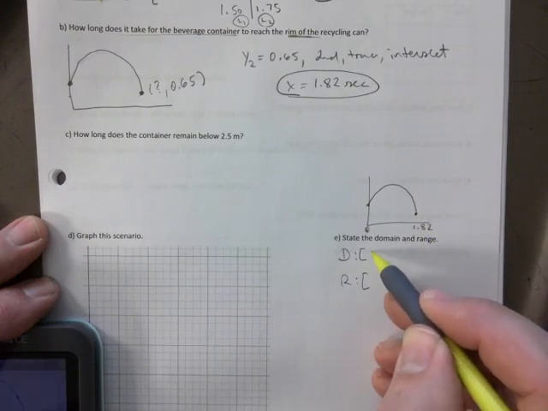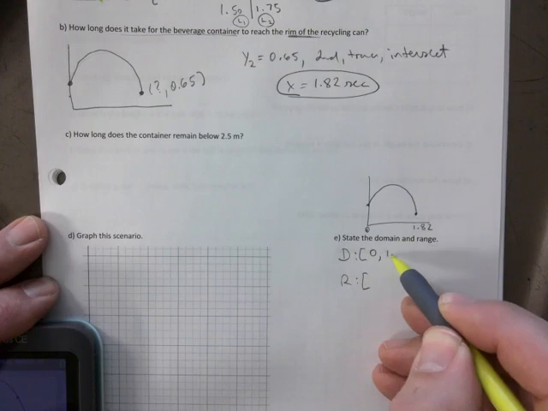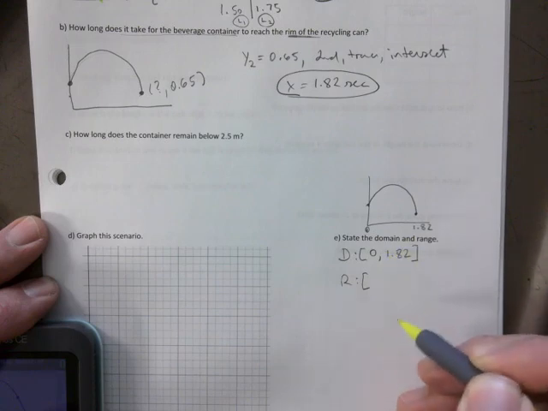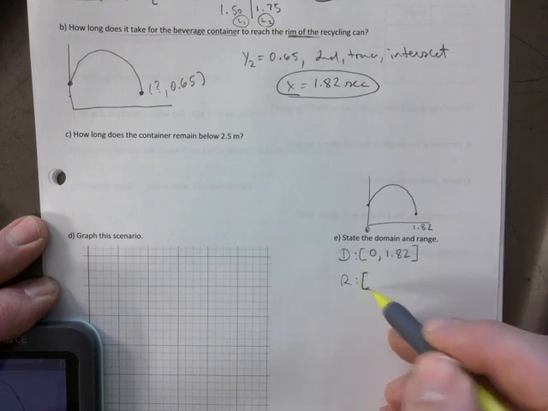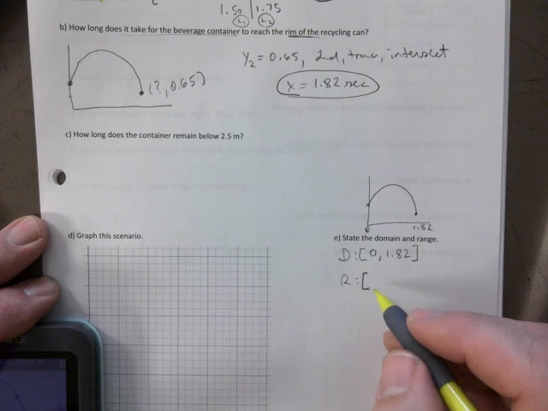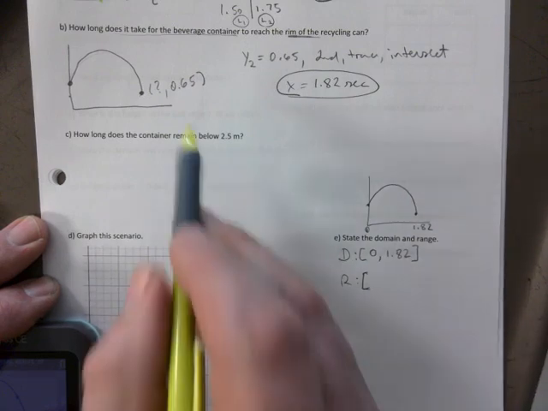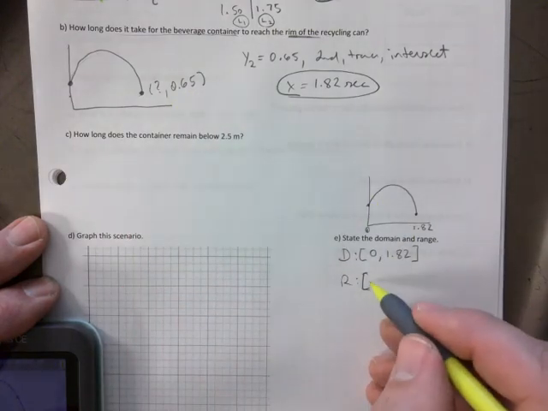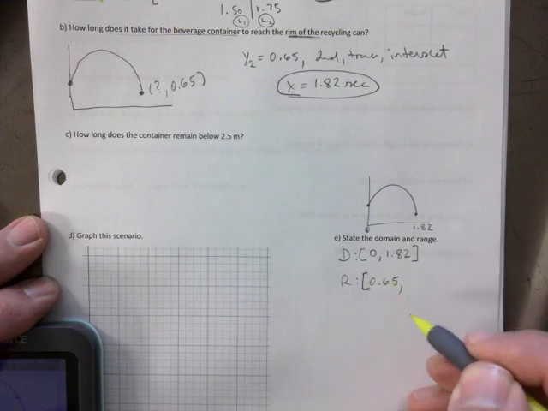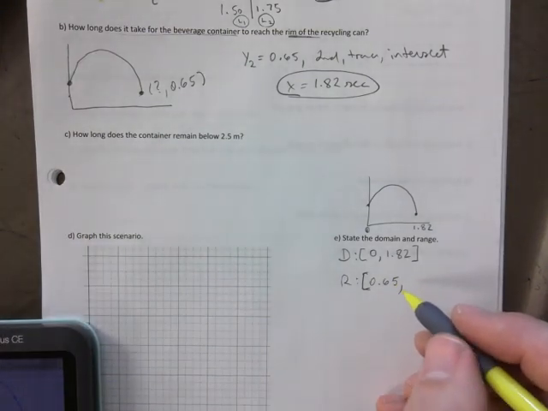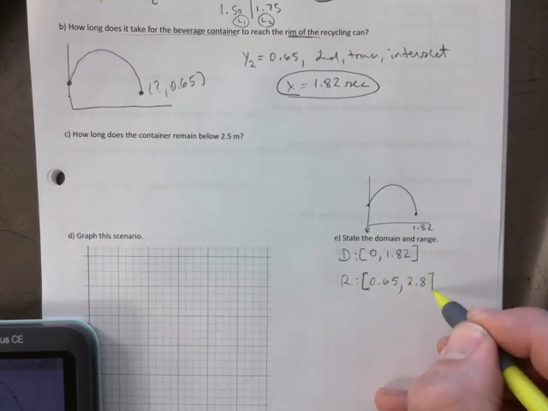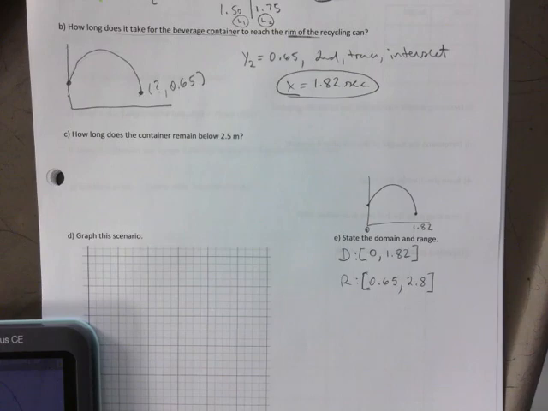In terms of domain, 0 to 1.82. In terms of range, never hits the ground, correct? What's the lowest height this ever reaches? 0.65. And the highest is your vertex, right? 2.8. So the domain and range is basically telling you what the graph should, where it should start, where it should stop, in terms of the x's and the y's.